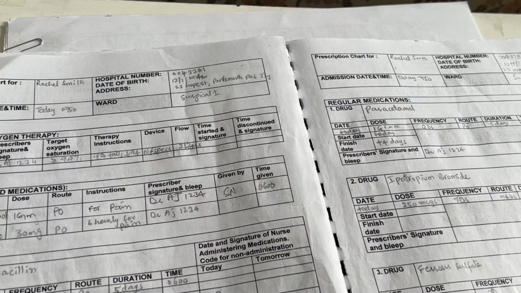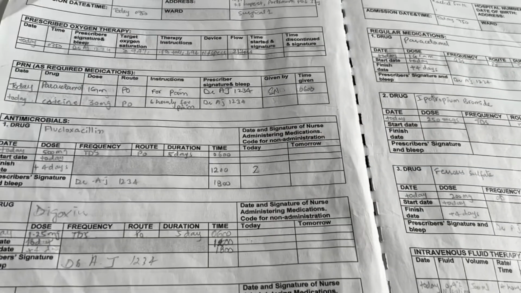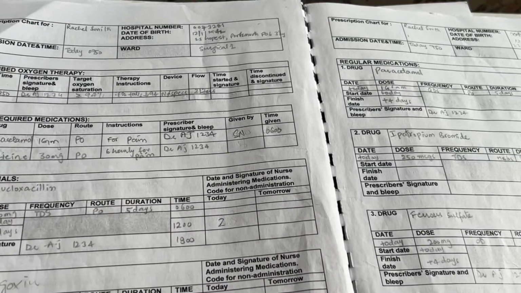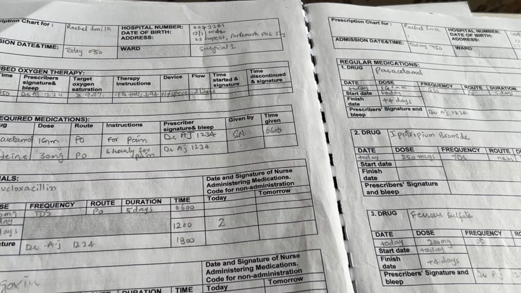So, now I have my pod. In my pod, I have digoxin. I have paracetamol. And then that's it, digoxin and paracetamol. So now I go back to my patient. I've taken the medicine. I will lock the trolley, take the pod with me, go to the patient and ask, are you all right to take your medication?